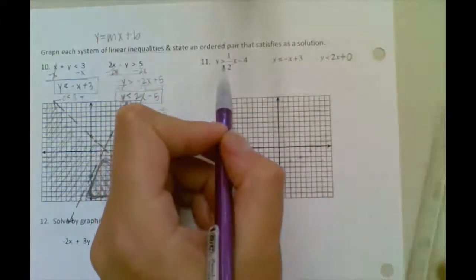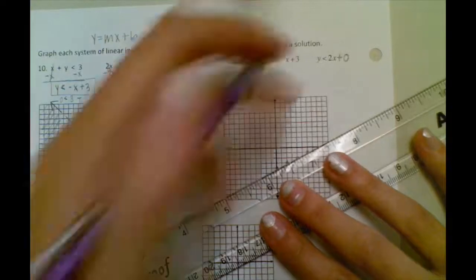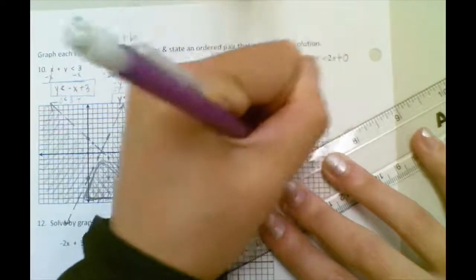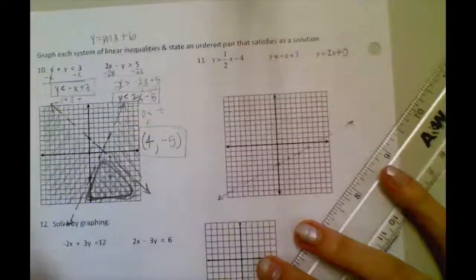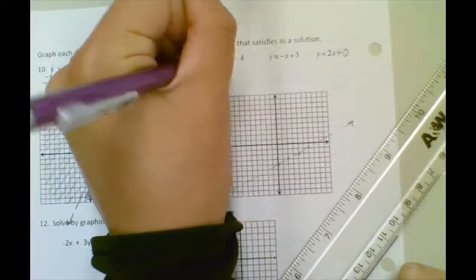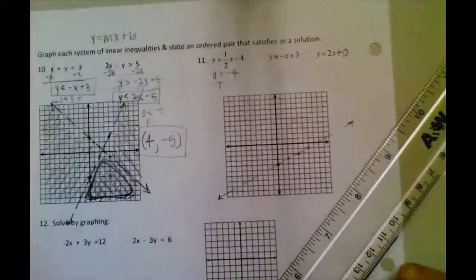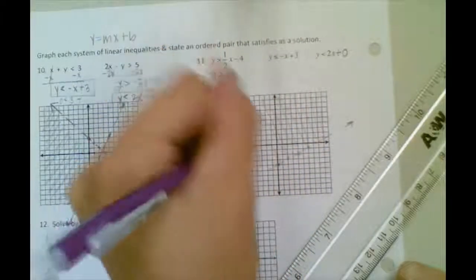And this will be a dashed line because that inequality symbol has no equal line under it. And my test point of 0, 0: 0 is greater than negative 4. That statement is true, so I'm going to shade on that side.